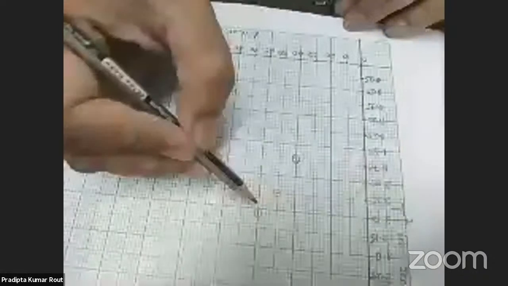Children, at 60 centimeter, at 2.56, so I have taken 2.55. Okay, children, see. So at 60 centimeter, I'm getting 2.55.